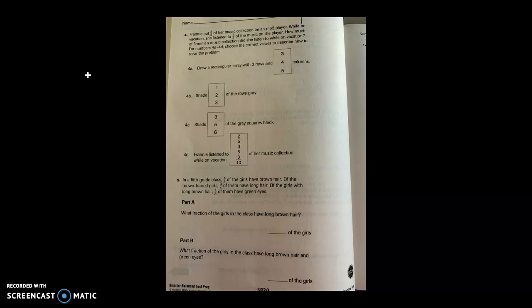In question number 5, it says, in a 5th grade class, 4/5 of the girls have brown hair. Of the brown-haired girls, 3/4 of them have long hair. Of the girls with long brown hair, 1/3 of them have green eyes. What's the key word in this problem? Of. Of means times. Part A, what fraction of the girls in the class have long brown hair?